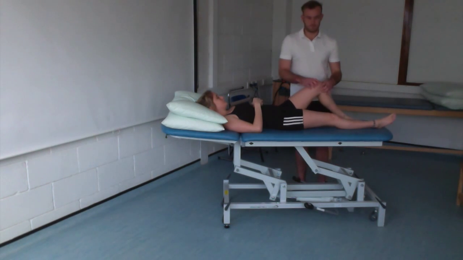We have 4 major ligaments in the knee, which consist of an MCL, which is the medial collateral ligament, an LCL, being your lateral collateral ligament, an anterior cruciate ligament, and a posterior cruciate ligament, which are inside your knee and cross over in between.